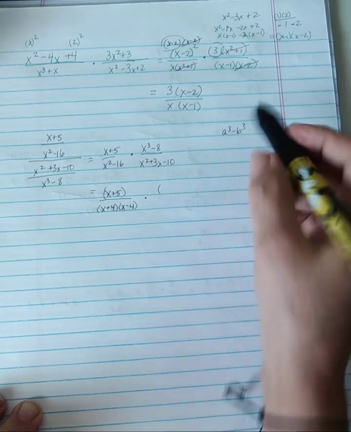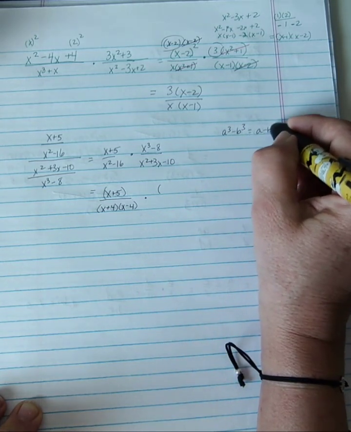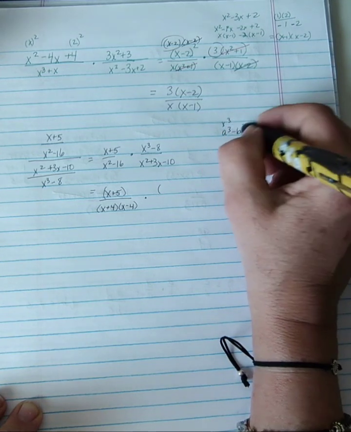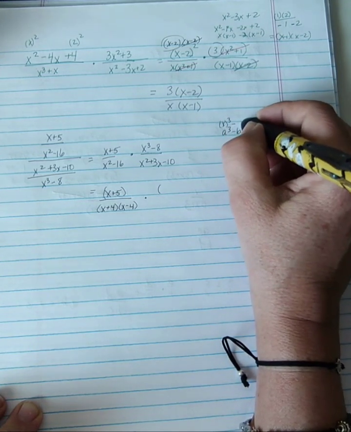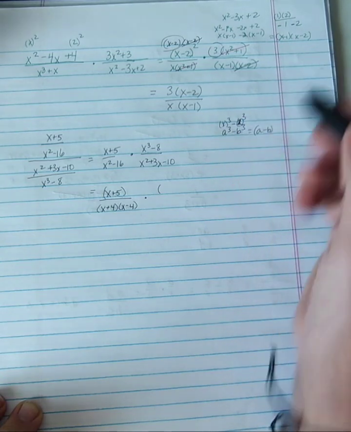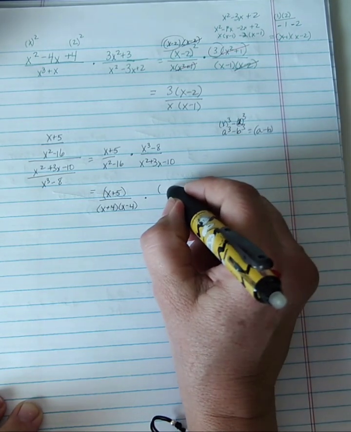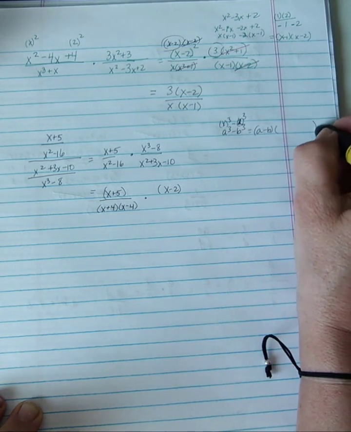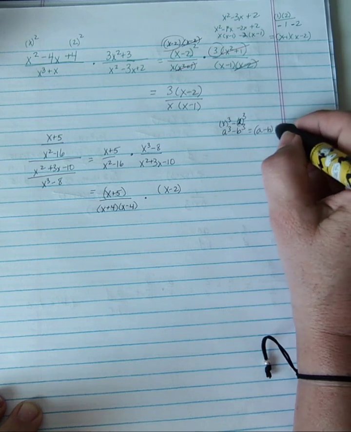So the first thing would be a minus b. So my a here is x being cubed, and my b is 2 being cubed. That's what gives you 8. So I know this is going to be x minus 2. What comes next is your a squared.